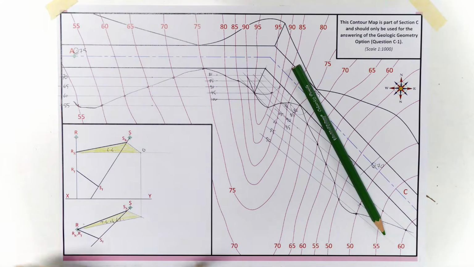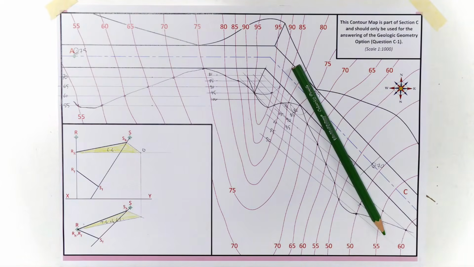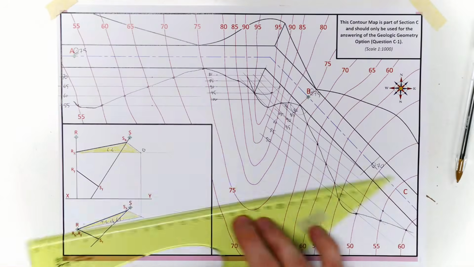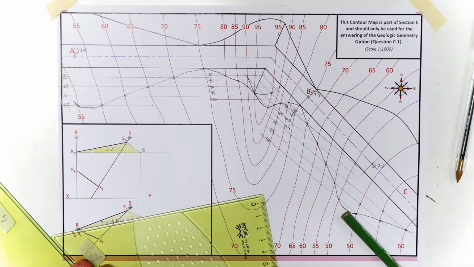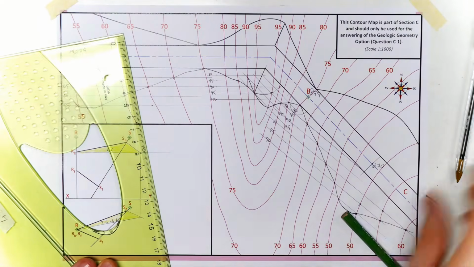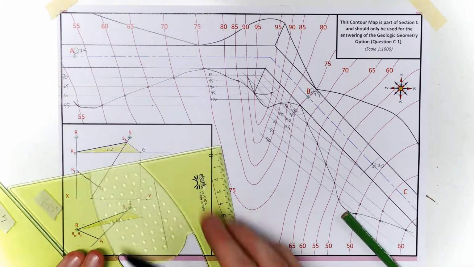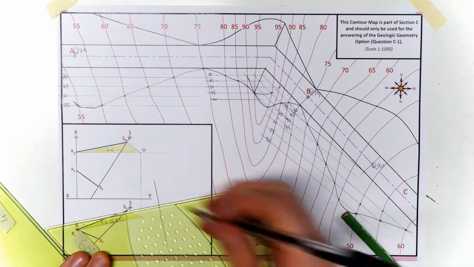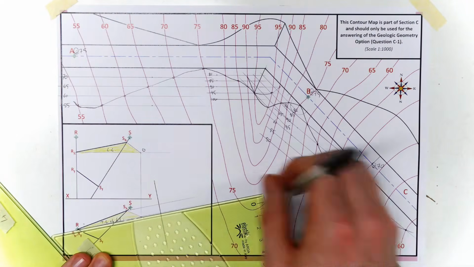So now we have a true length of that. We want to look along it and see it as a point view, because then that will show the entire plane as an edge view. So with the slide and set squares, we're going to set up an auxiliary. Perpendicular to that, we're going to have our x1, y1, and we're going to project out all the points on the head wall and foot wall.